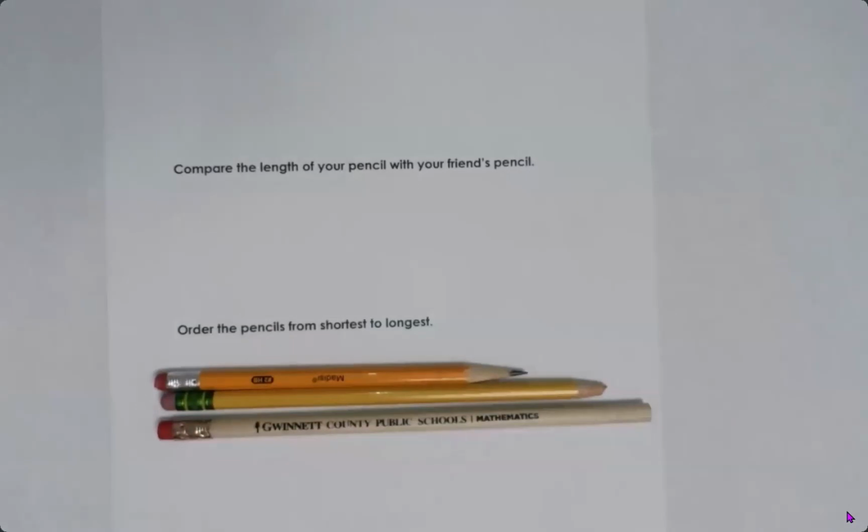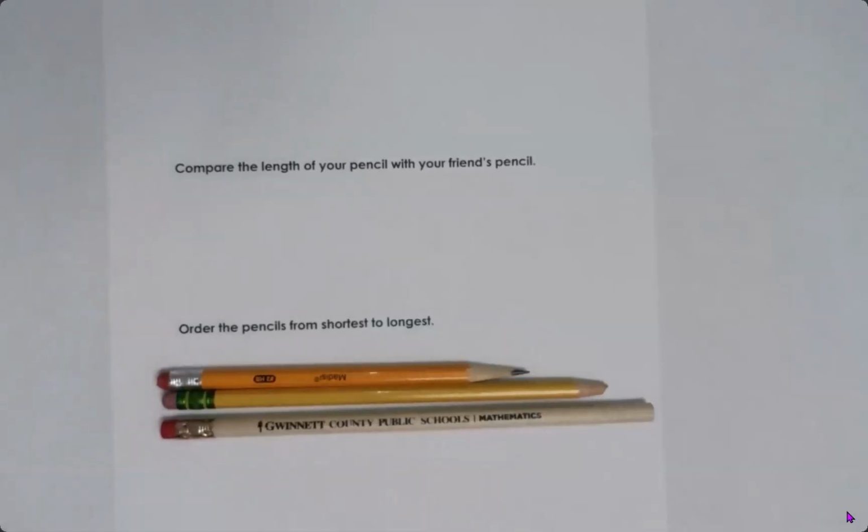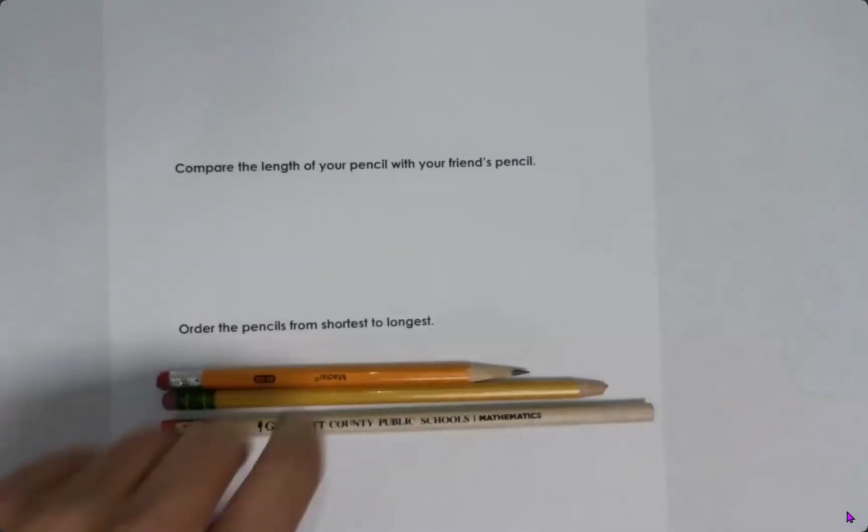And students are going to need lots of experience, hands-on concrete experience with this in order to be able to see this. And you can do the same with weight, using the bucket balance and putting an object on one side and an object on the other and looking to see which one is heavier and which one is lighter.